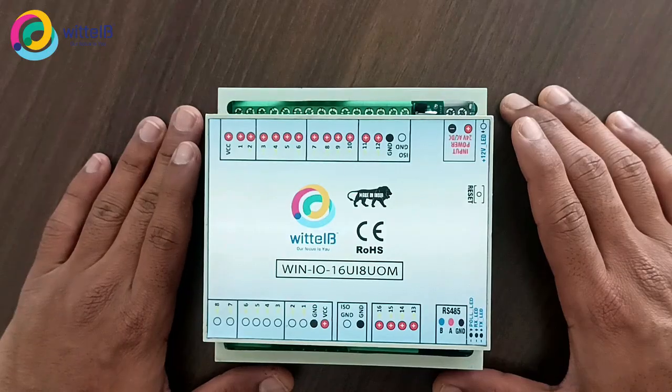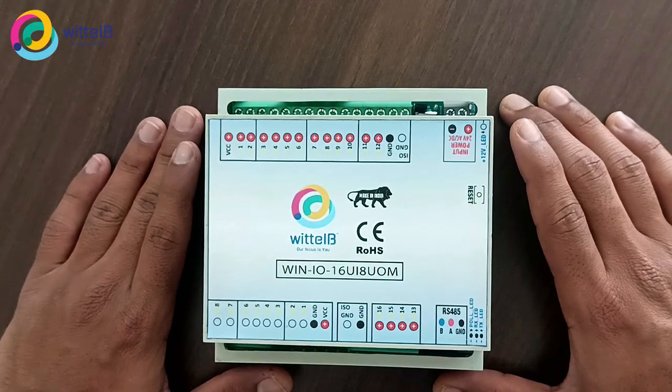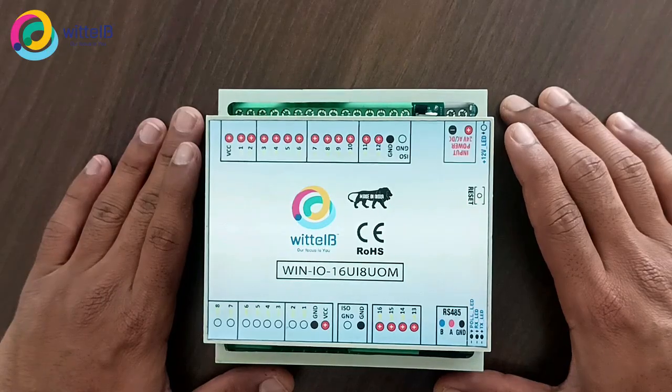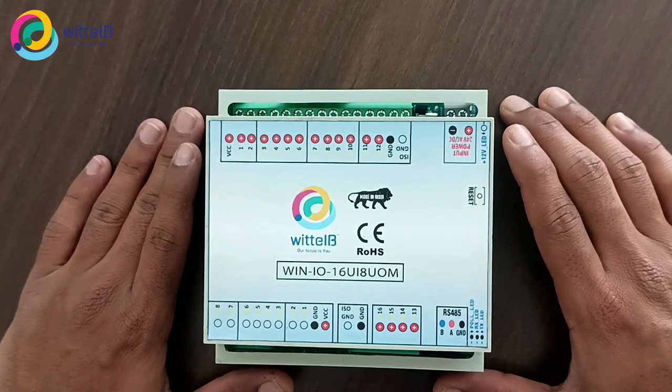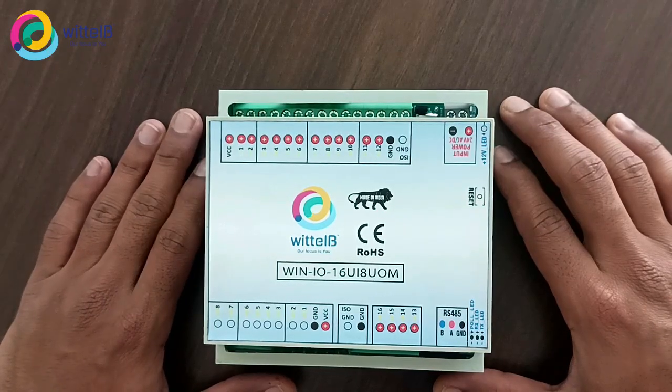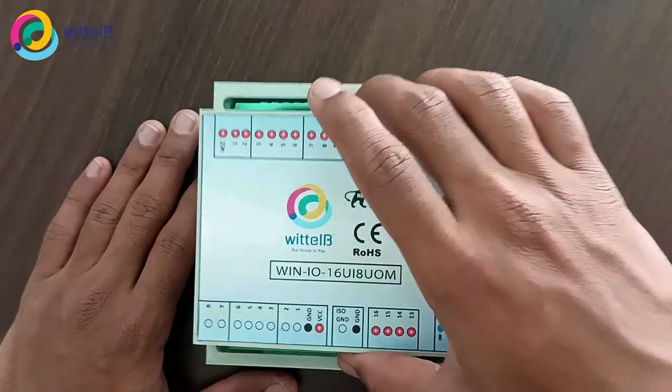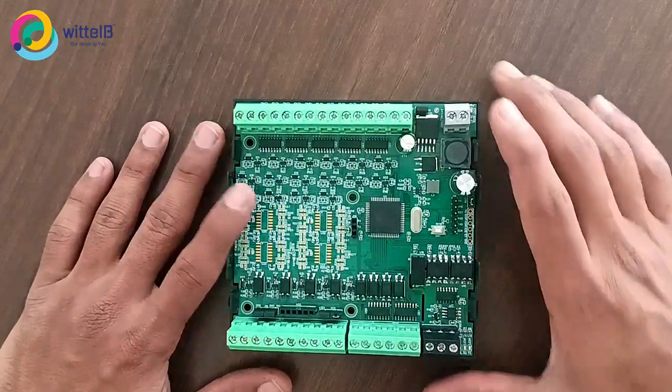So I am here to introduce one of our products, the WinIO 16UI8UO. It's a 16 channel universal input and 8 channel universal output module, which communicates through RS485 Modbus. So here we have the module.